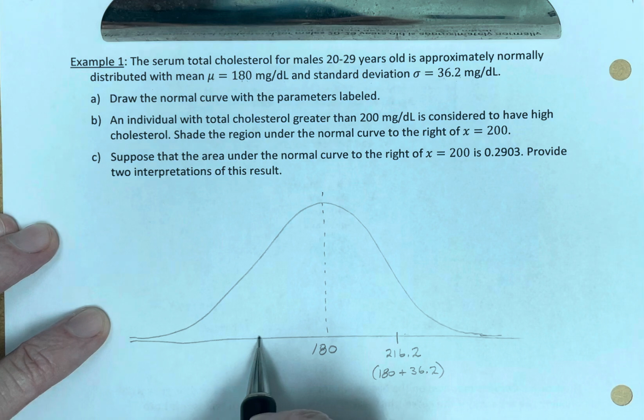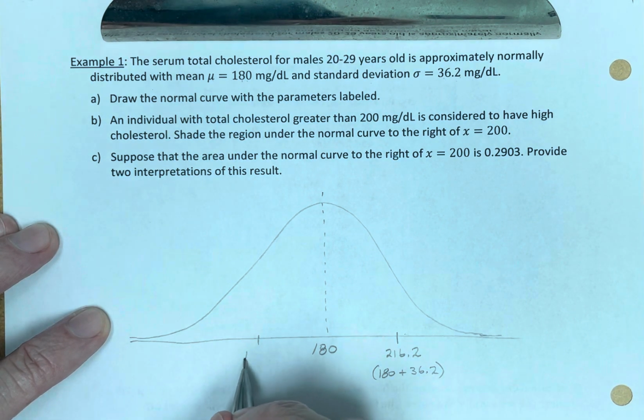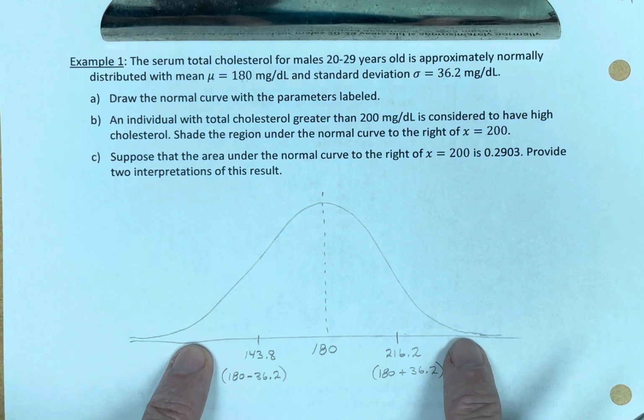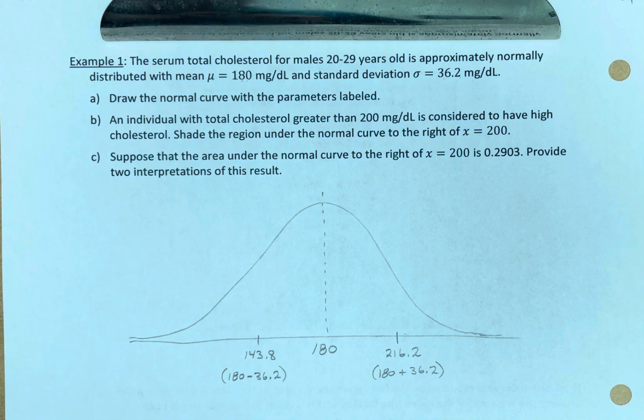And I'll go back one standard deviation, subtracting 36.2, and the answer is 143.8. And again, that is the mean minus 36.2. We could continue and do 2 standard deviations and 3 standard deviations. We're going to stop right there.